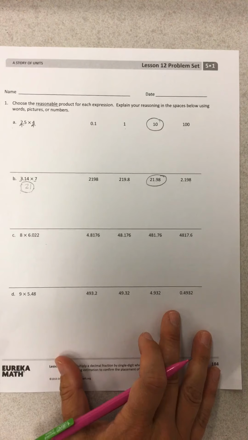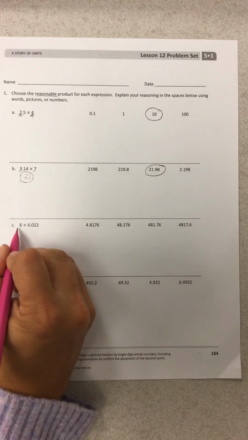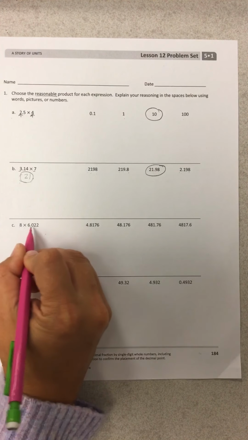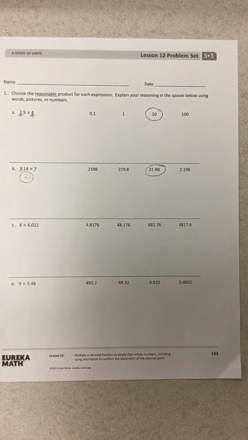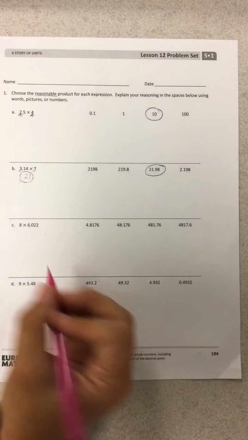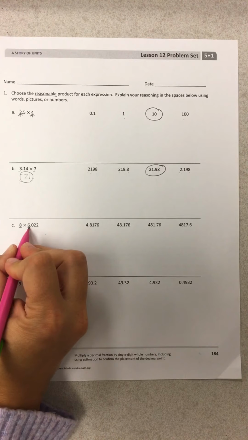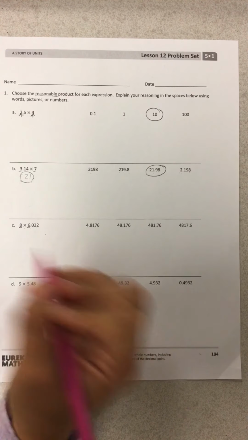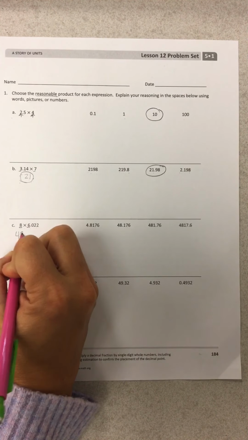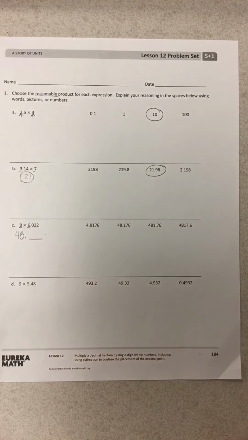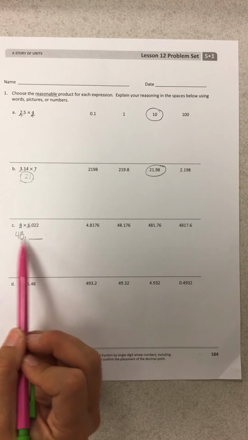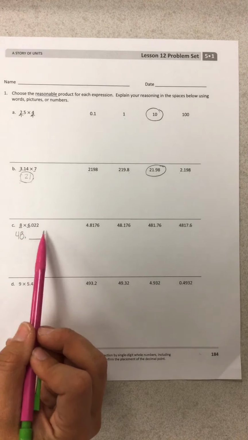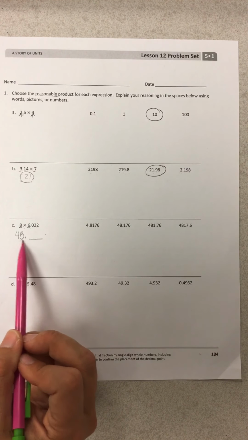We're going to go ahead and move on to letter C. We have 8 times 6 22 thousandths. Now again, what I would do is look at this 8 and this 6, that whole number. What is 8 times 6? Well, 8 times 6 is going to be 48. And I'm going to have some things after that decimal, but since I'm looking for a reasonable answer, I can just look at this whole number of 48.